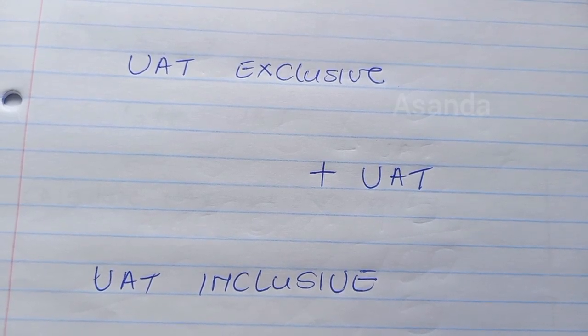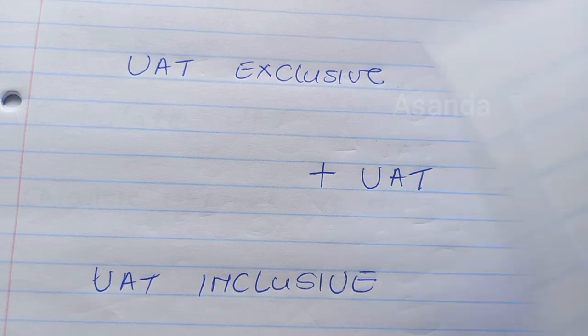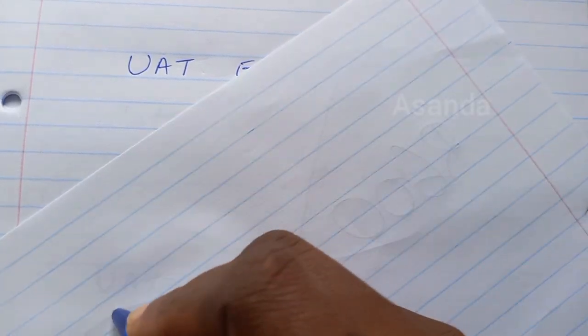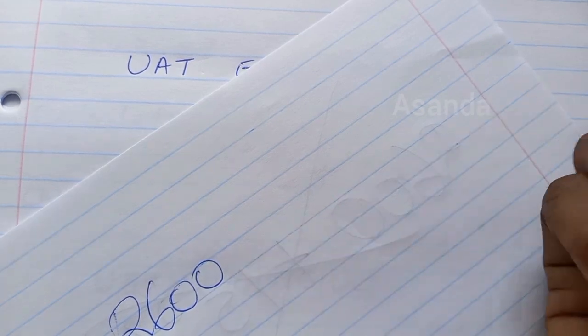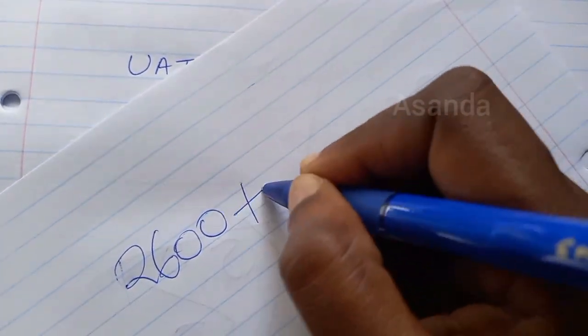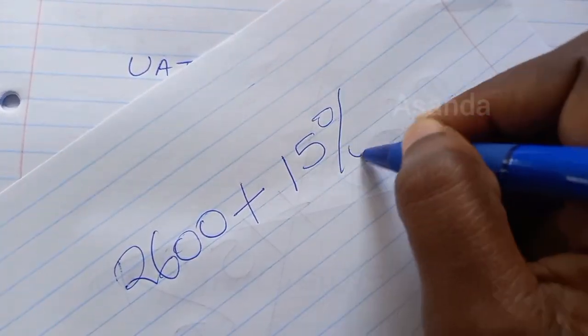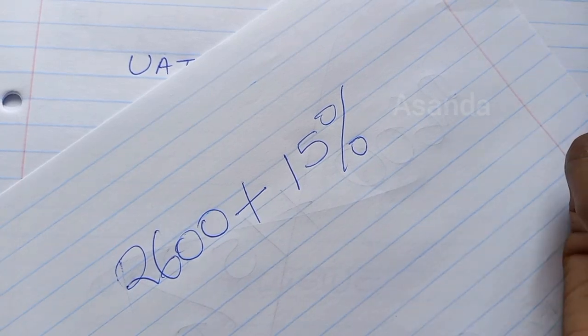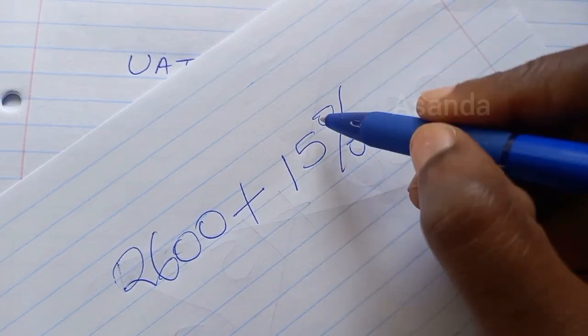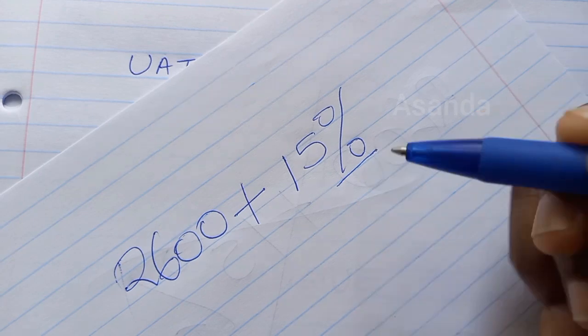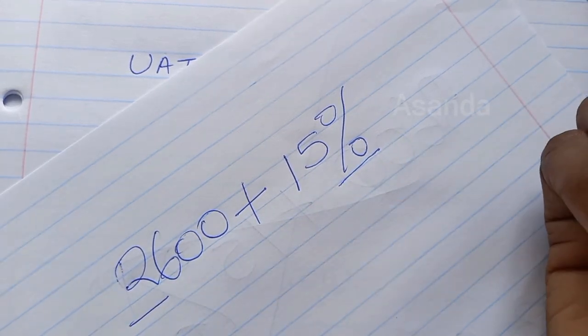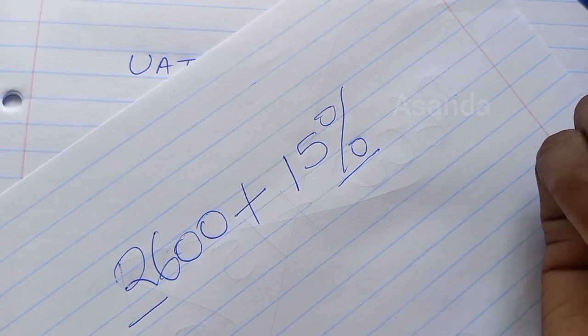So the biggest mistake we make is that we say if something costs 600 Rand without VAT, we then say plus 15%. This is wrong. You don't do this. This is wrong because you're now adding percentage to rands. You cannot do that. You can only add rands to rands or cents to rands, right?